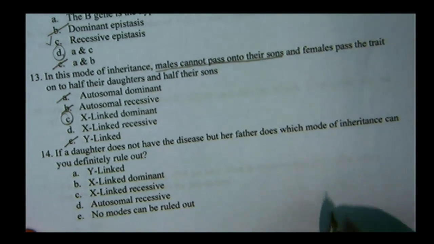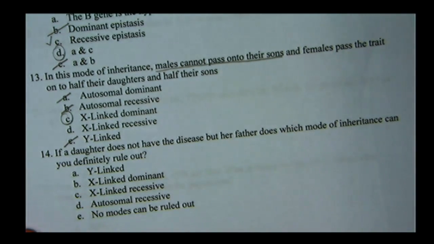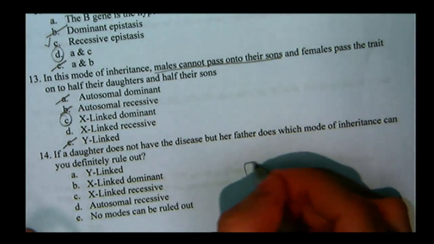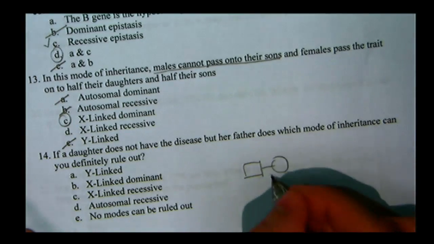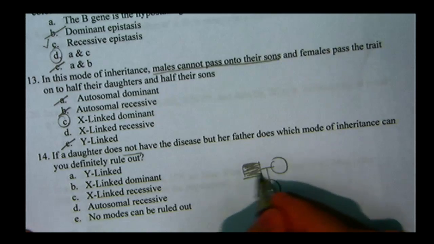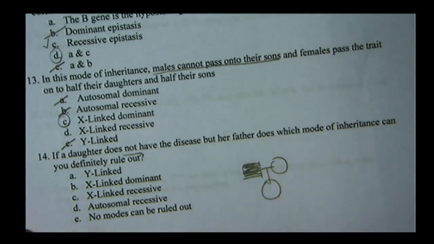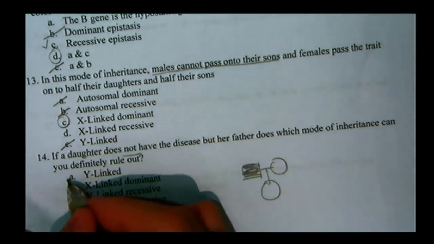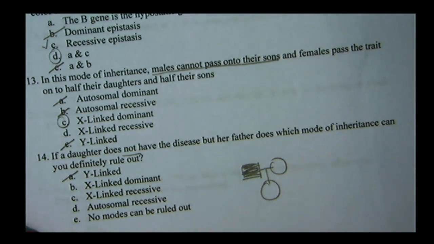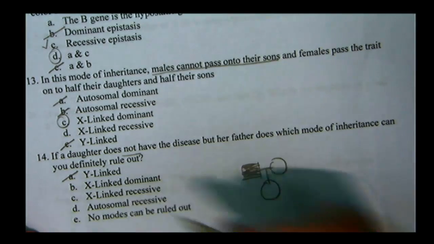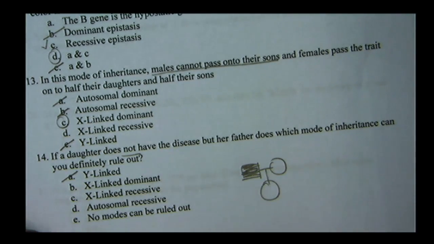You can't rule out Y-linked because you don't know if he has a son and his son has the trait, so you can't rule that one out. Let's see, what else can't you rule out? Or you could go through each of these and try to figure out which one would work, which one wouldn't. The answer here would be you can rule out X-linked dominant because that would be passed on every time if the father was afflicted because he would give his dominant X to his daughter. In the recessive, he might not, or the mother might cancel that out because she's not affected. And so, yes, okay.